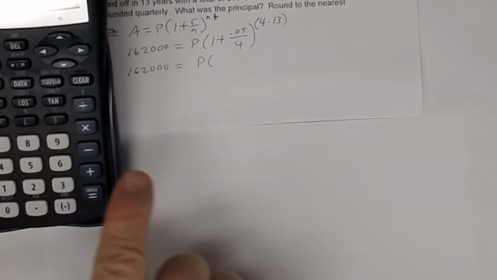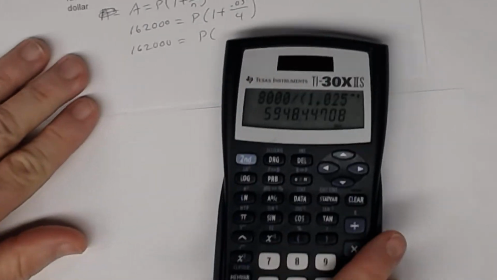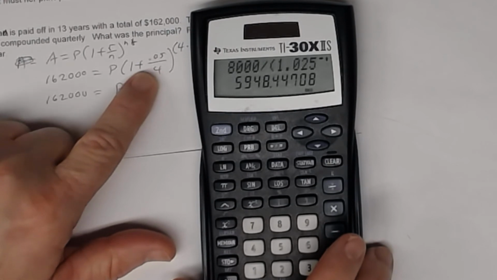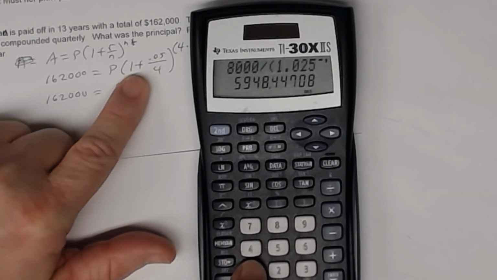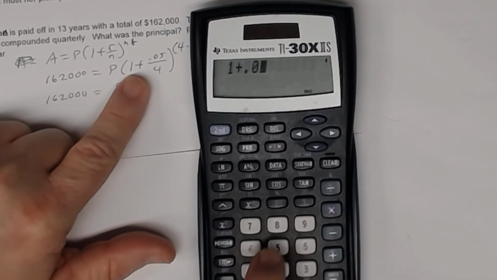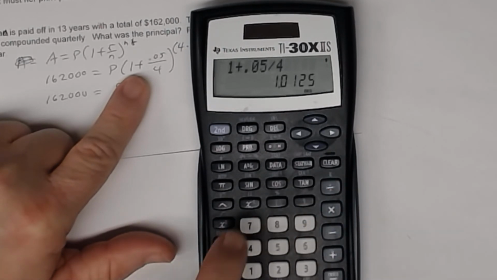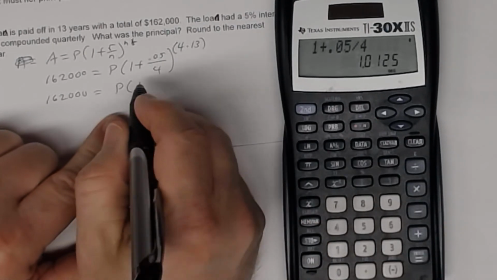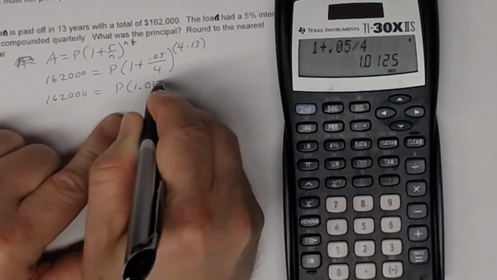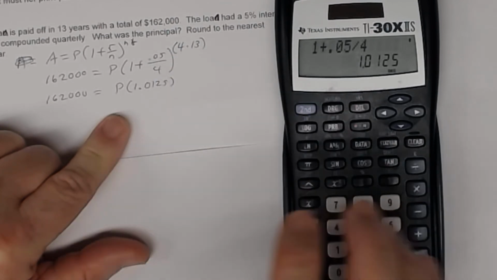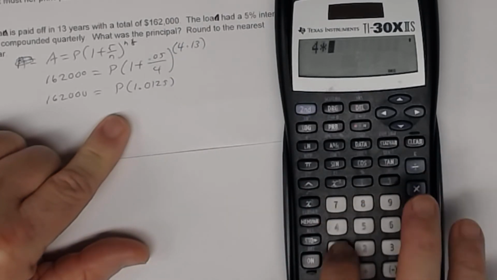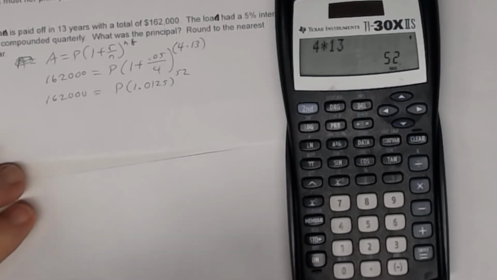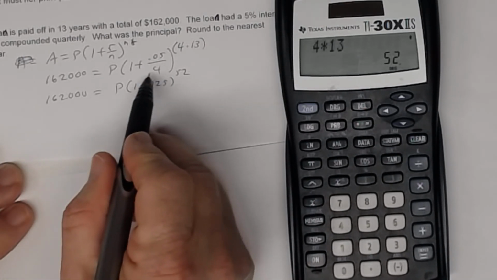In the calculator, for this part here, that's a rational number, so we can put that in the calculator very easily: 1 plus 0.05 divided by 4. We get this terminating decimal, a rational number. So it becomes 1.0125, all raised to this exponent. 4 times 13 gives us 52. And then to get P by itself, you can divide by this number here.